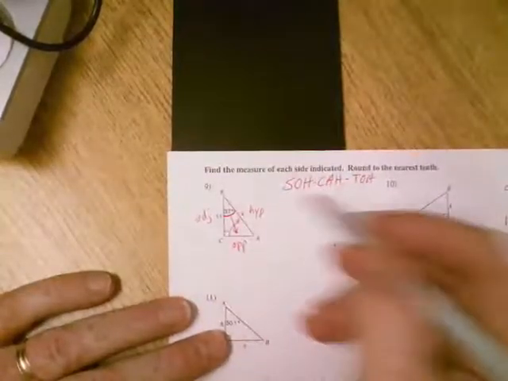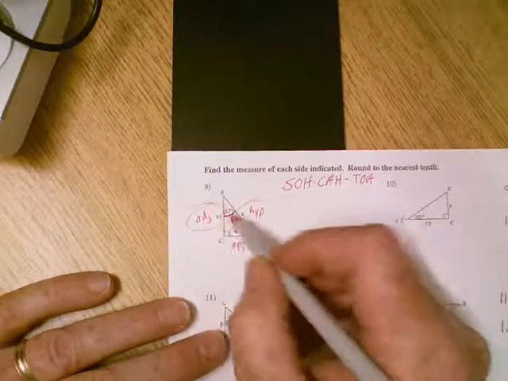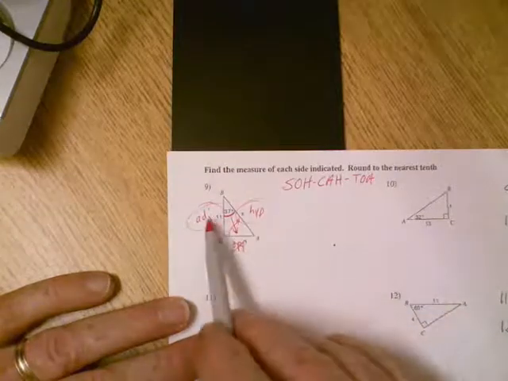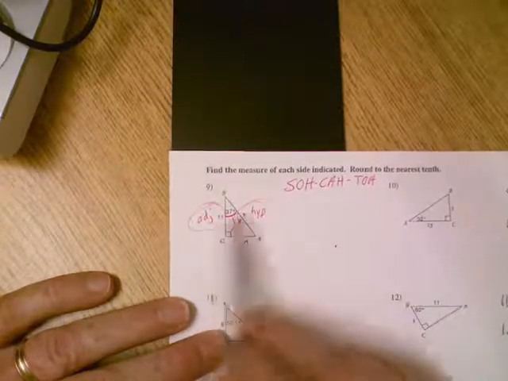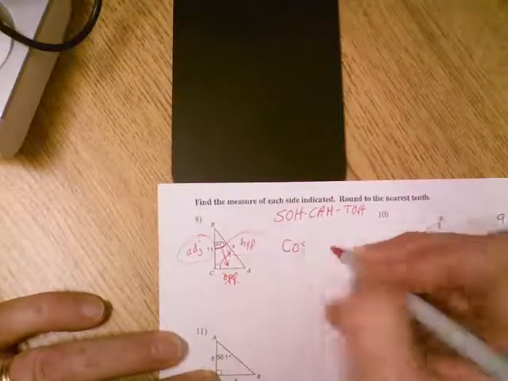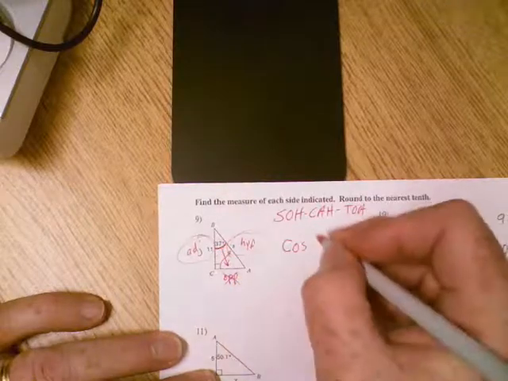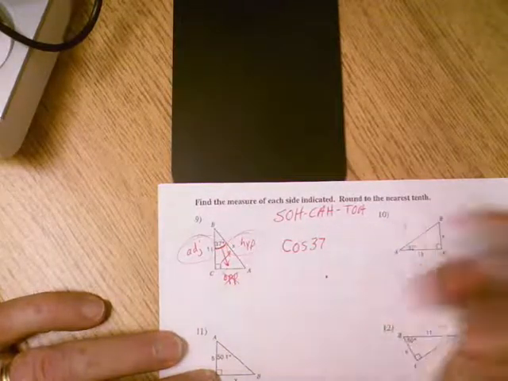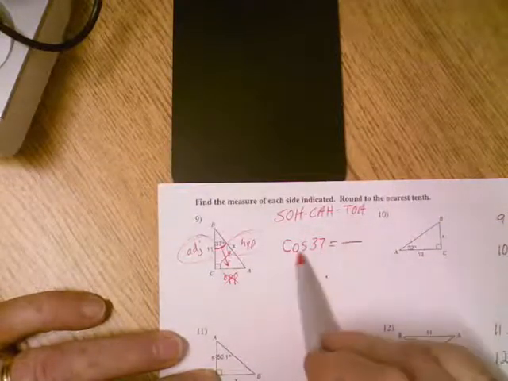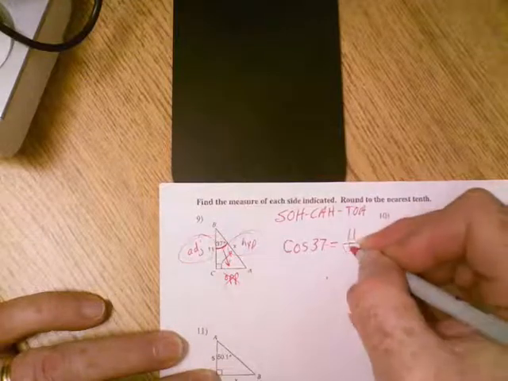This time we want to find this side, and we know this side. So we really don't care about the opposite side this time. Well, the trig ratio that deals with adjacent and hypotenuse is the cosine. So we're going to set up our equation. Cosine of the angle that we picked, and we should always pick the angle that we know or the angle that we're looking for, equals, and it's cosine, so it's adjacent over hypotenuse. Well, the adjacent is 11, the hypotenuse is x.